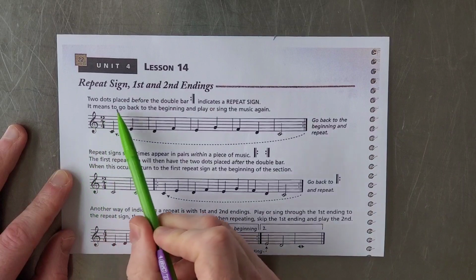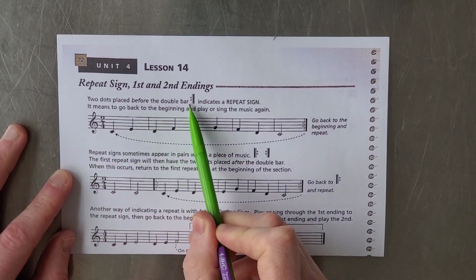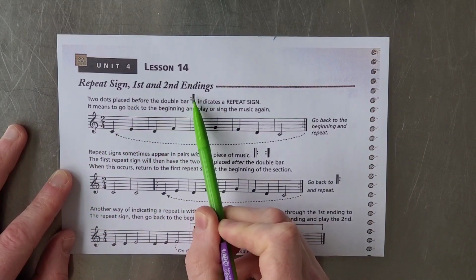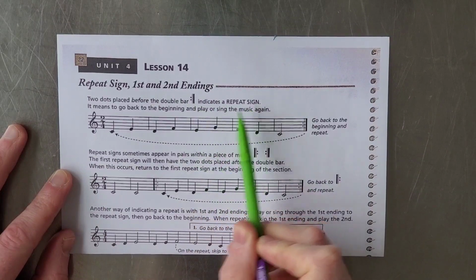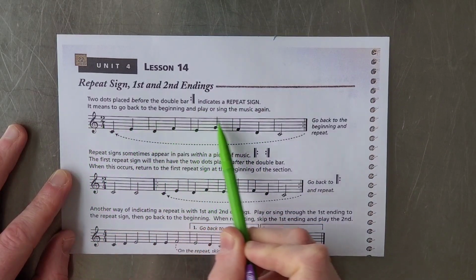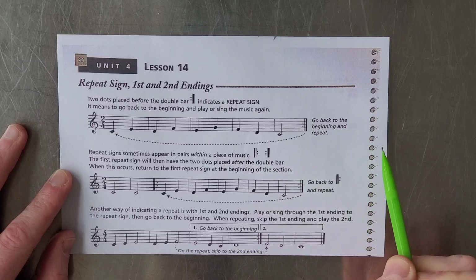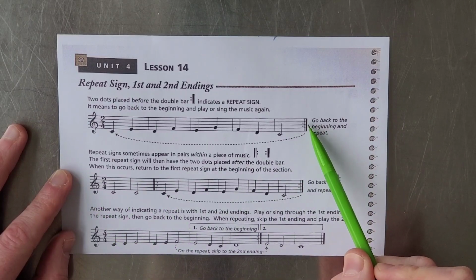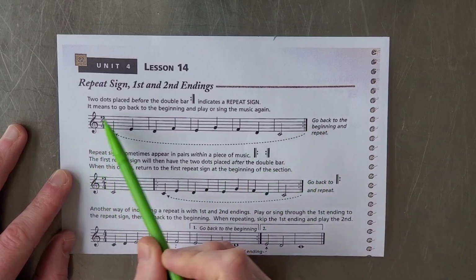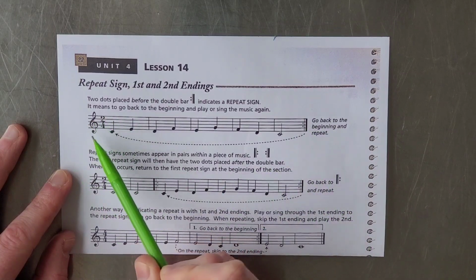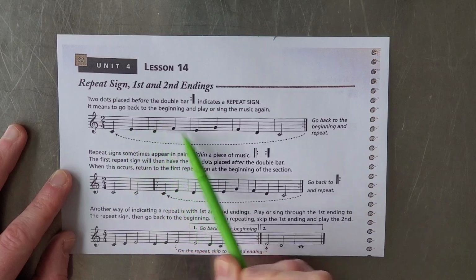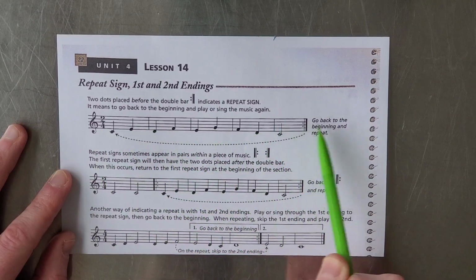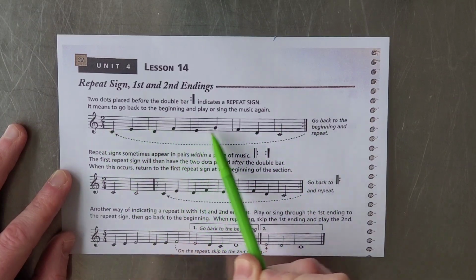Okay, so two dots placed before the double bar, like write that. So you've got the double bar, two dots, indicates a repeat sign. It means to go back to the beginning and play or sing the music again, right? So if you have a repeat sign here, and there's nothing here, it's just the beginning of the music, you'd get all the way to the end of this, and that repeat bar just bounces you back to the beginning, and you have to play all that music again.